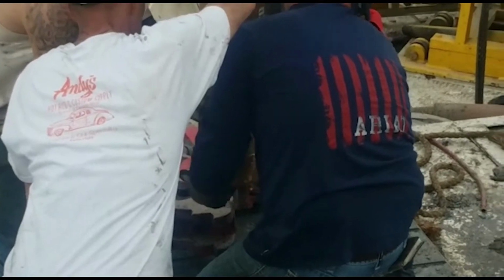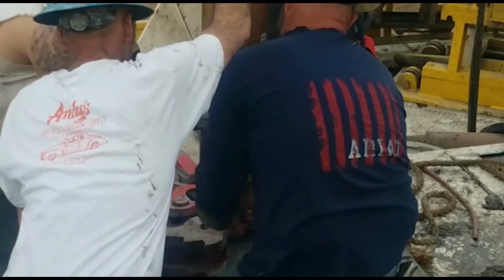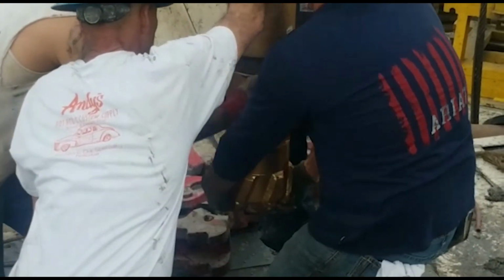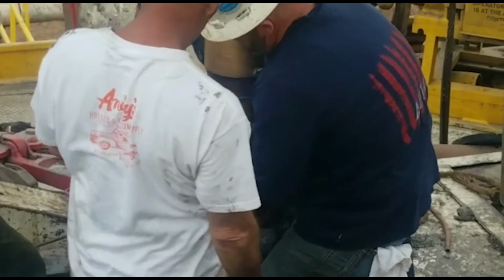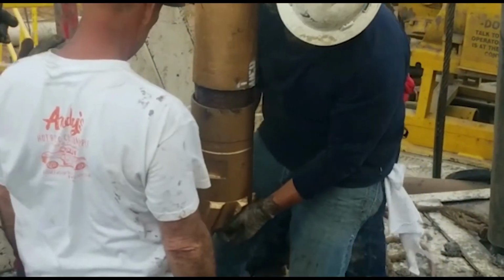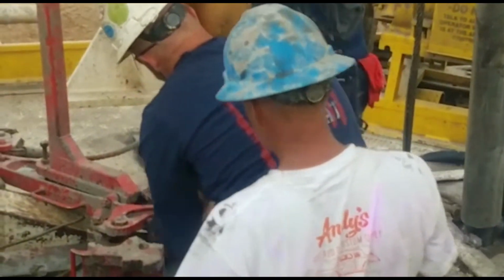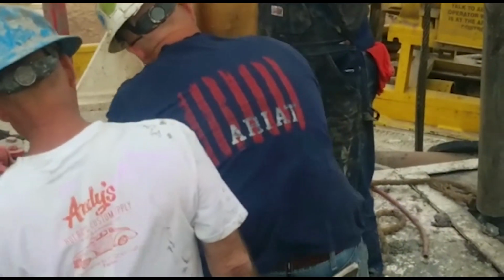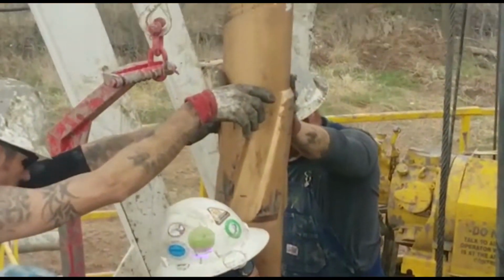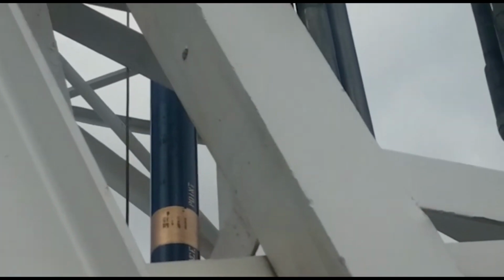You can see the core bit being screwed on the bottom of the assembly right there. It's got a hollow center to it, and the core will go up in the center, up into the inside of this, into the aluminum core barrel. You can see it's 60 feet up.